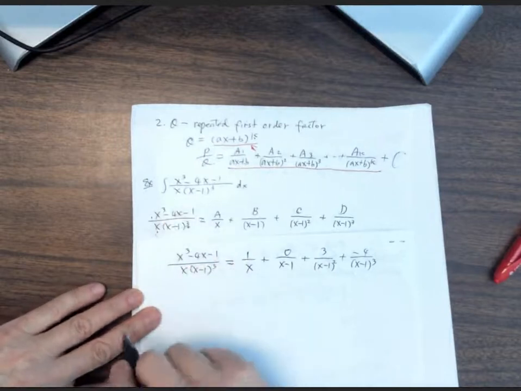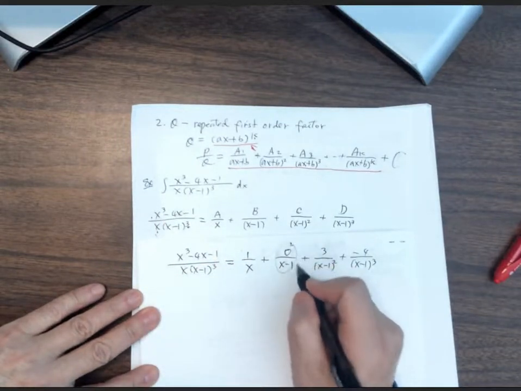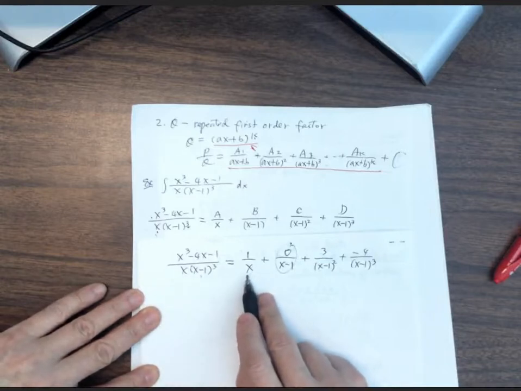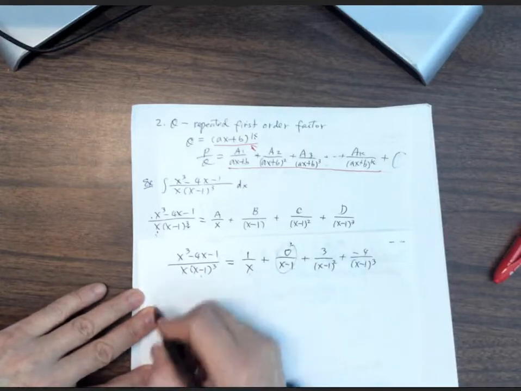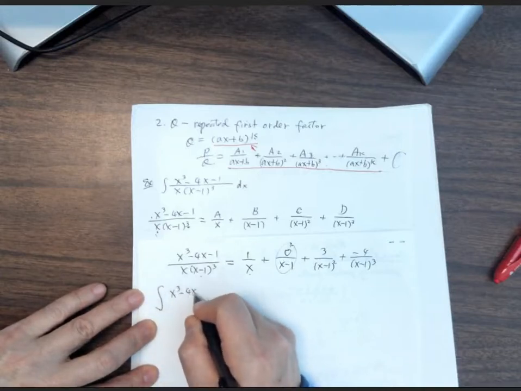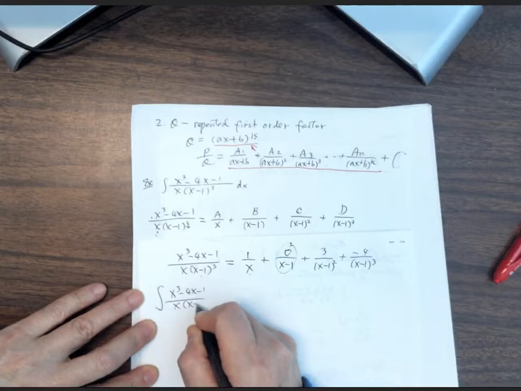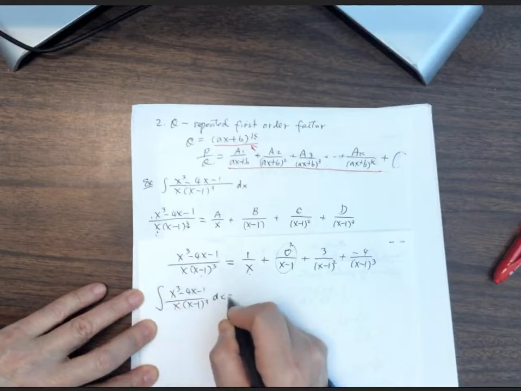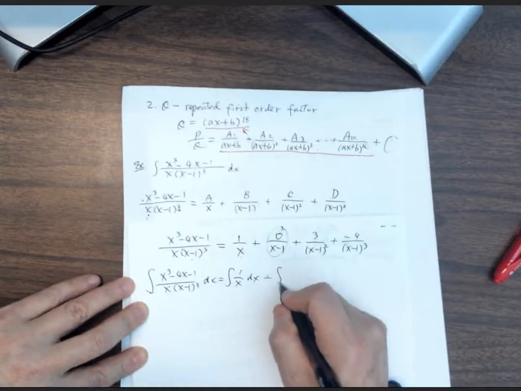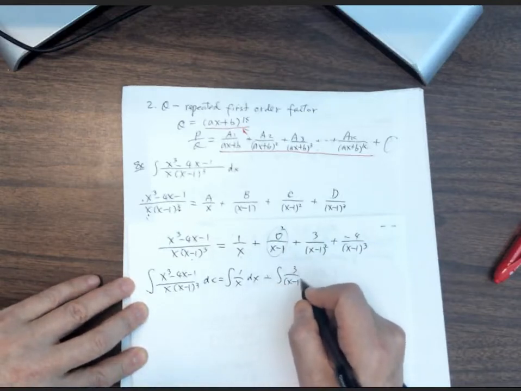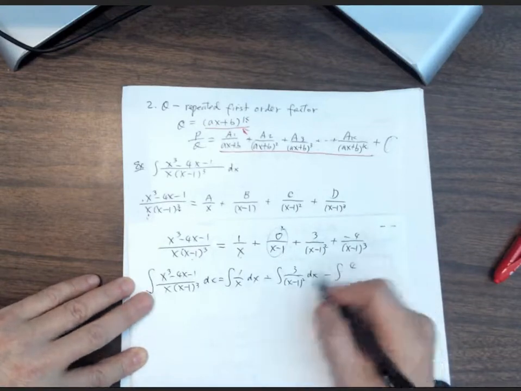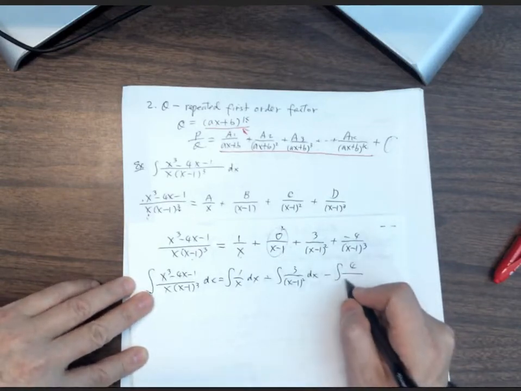Okay, and now integrate. This term is gone, so the integral becomes the sum of the integrals of those 3 little guys, partial fractions. 1 over x, 3 over x minus 1 squared, and 4, well, I can actually pull out the 4 too.